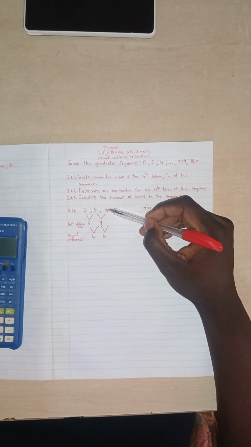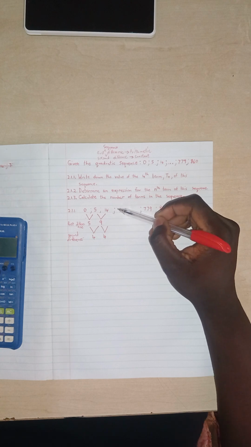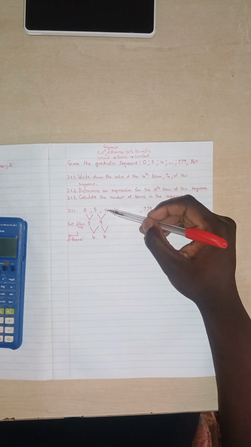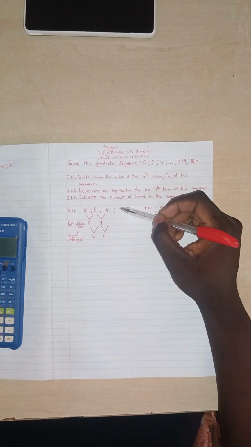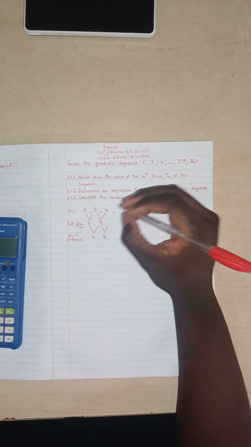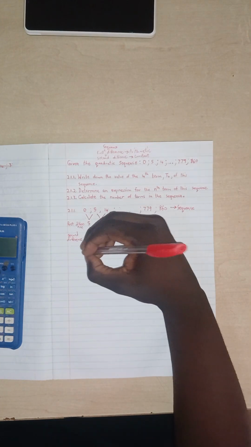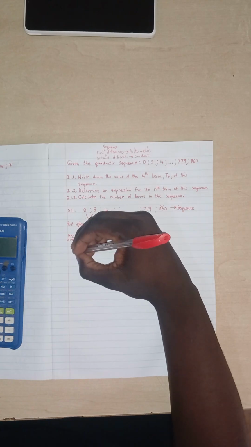That's how they arrived at the 14. So to arrive at term number 4, we say 14 plus 9 plus 4 is equal to the fourth term. So let's see. Let me show you this.